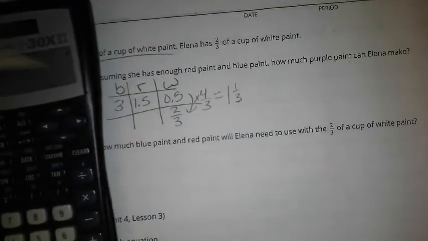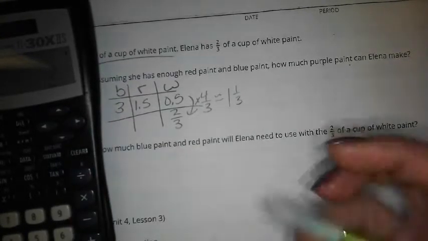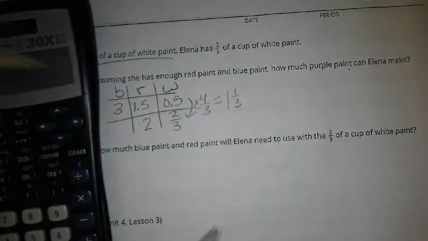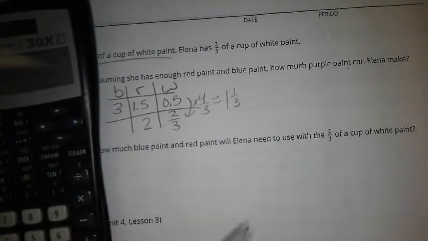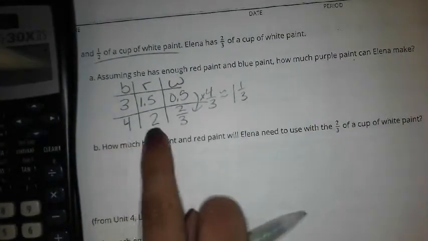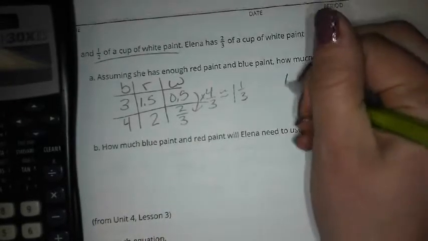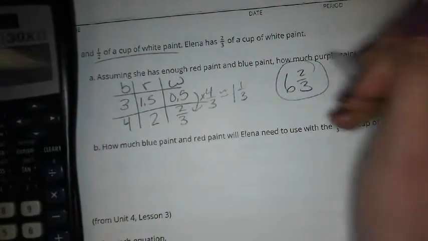So I'm taking 1.5 times 1 1/3, which is 2. 3 times 1 1/3, which is 4. How much purple paint can she make? Well, I'm going to add all together. 4 plus 2 is 6, plus 2/3, so she can make 6 2/3.